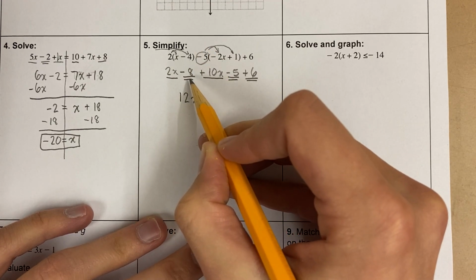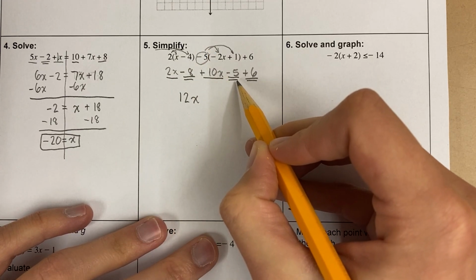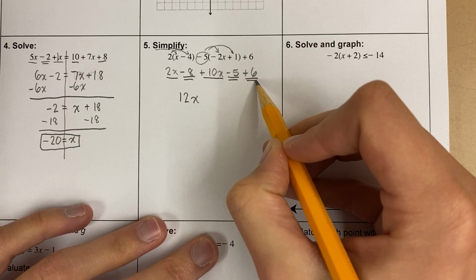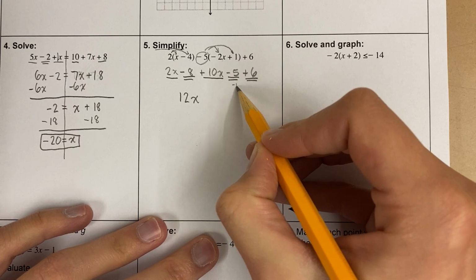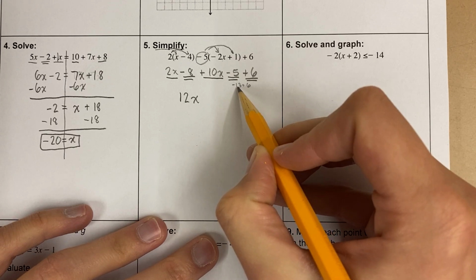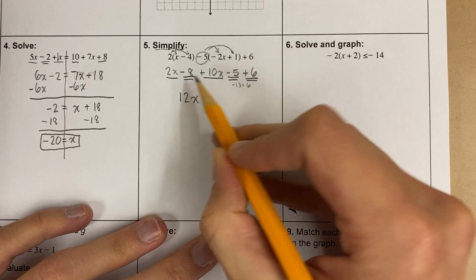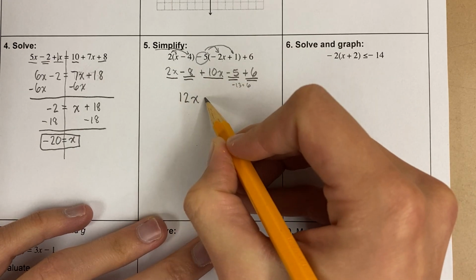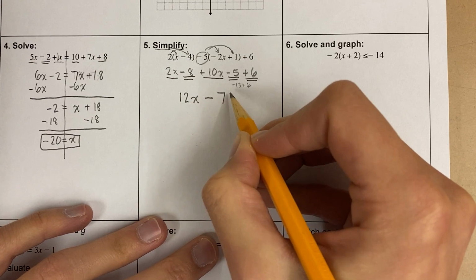This is negative 8. That's 8 negatives. 5 more negatives. That's a total of 13 negatives. And then plus 6, right? So this becomes negative 13 plus 6. So this is like I have 13 holes in my boat, right? I had 8 holes and 5 more holes. So 13 holes in my boat, and I have 6 patches. So when I patch 6 holes, I still have 7 holes left over.